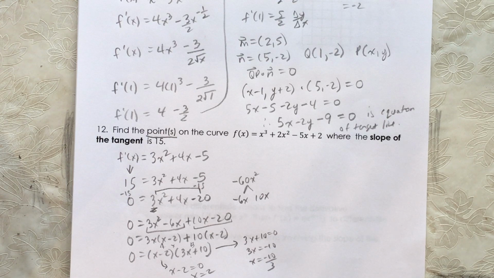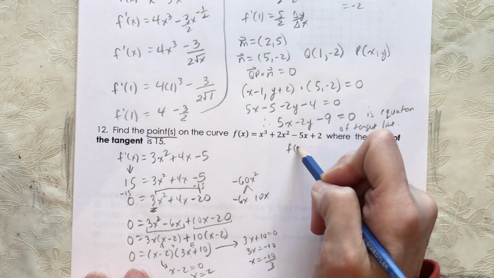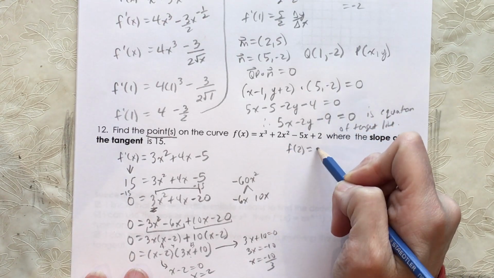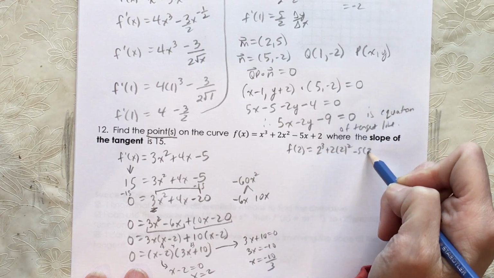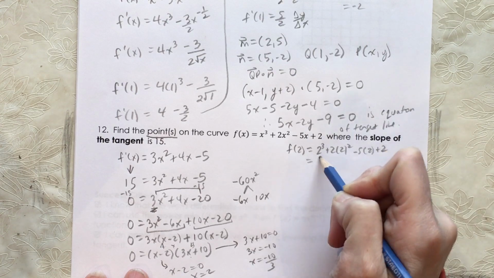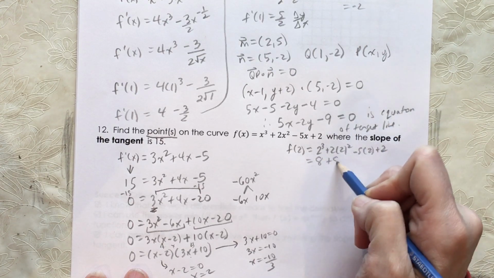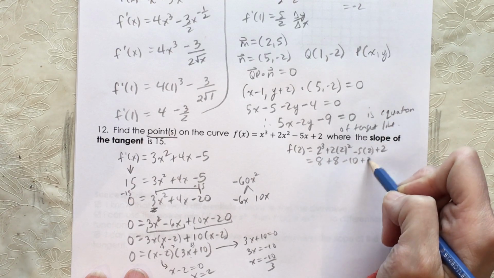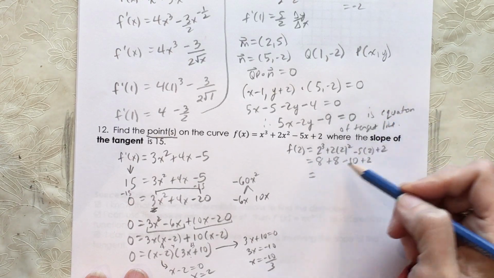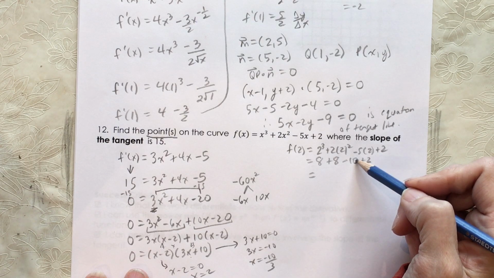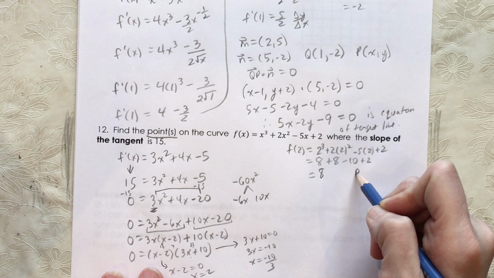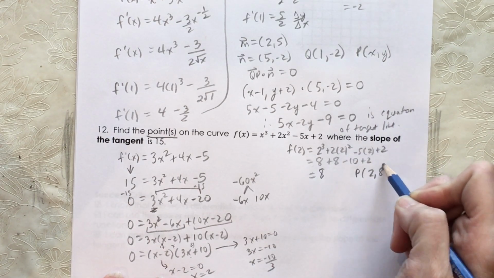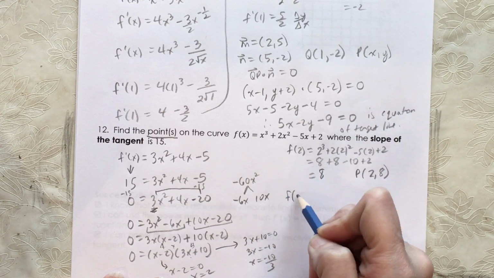Corresponding y values, the 2 is easy. We can sub 2 in fairly easily. And that's going to give us 8 plus 8 minus 10 plus 2, which is 8. 16 minus 10 is 6 plus 2 is 8. So that means one point is going to be 2, 8. The other point is going to be harder because we're dealing with a fraction.